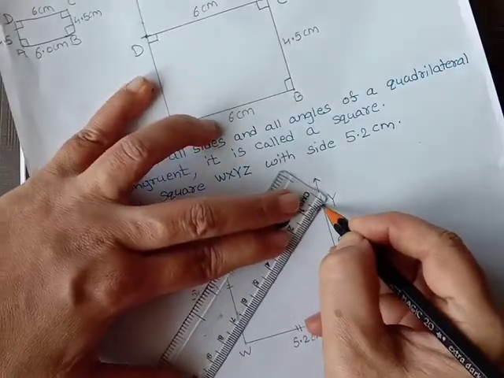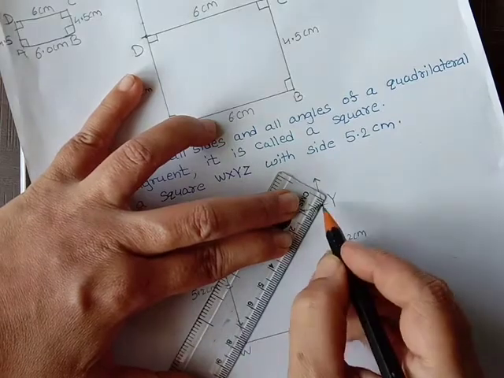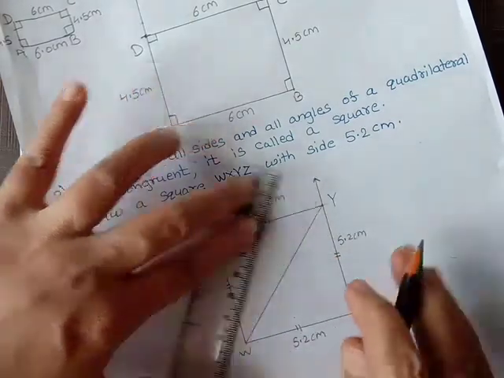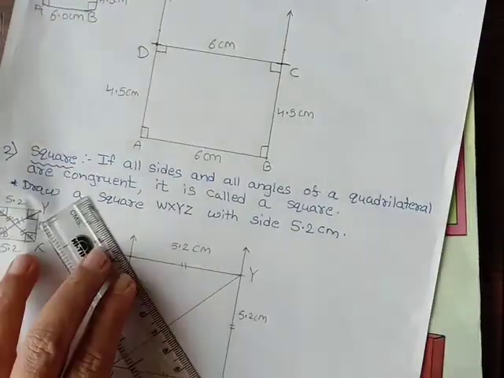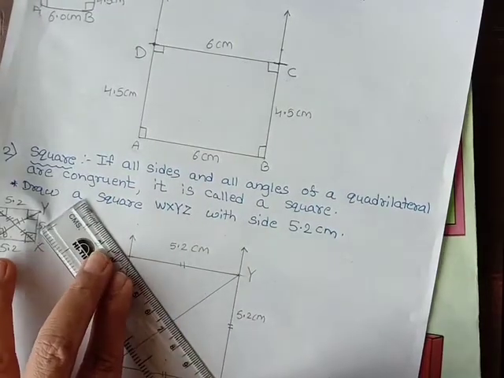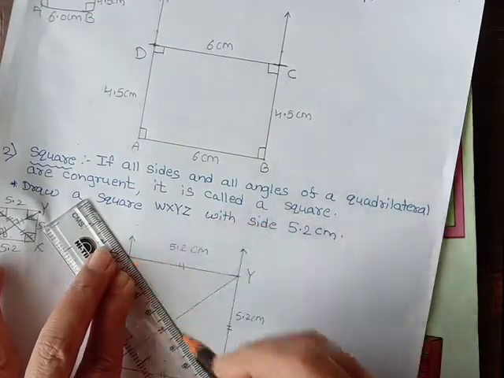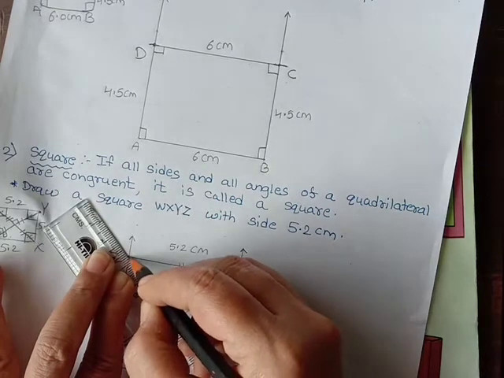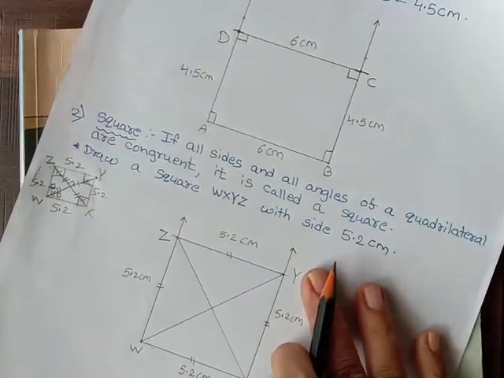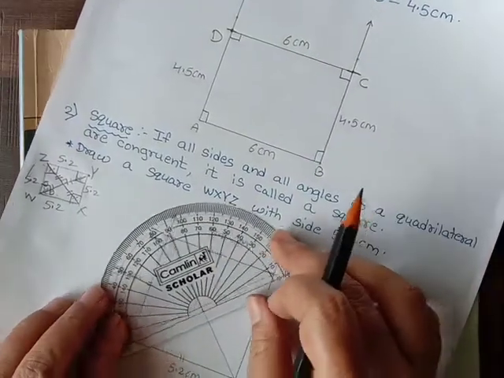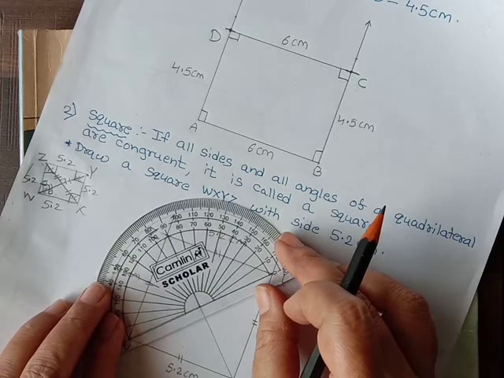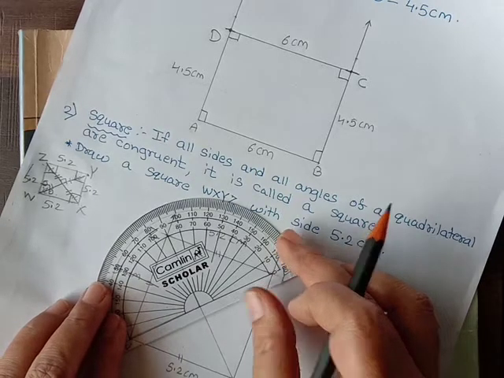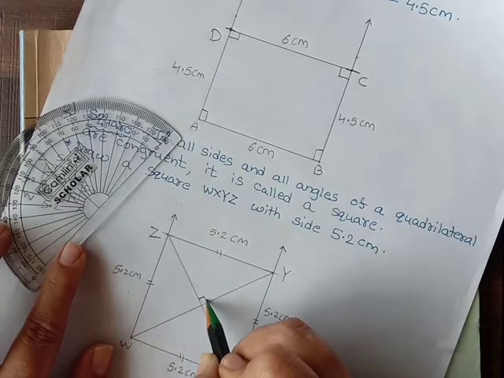So if I join like this, this is one diagonal, no? So what was the last? You know that both the diagonals will be congruent, that you have understood. They bisect each other, that you have understood. That means if I draw another also like this. Now if I put the protractor here, you can see this is exactly 90 degrees. Can you all see? This is exactly 90 degrees. That means they are perpendicular to each other.